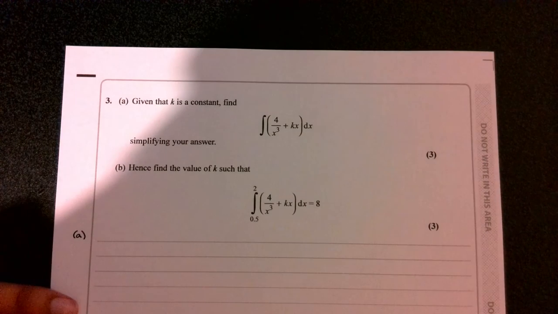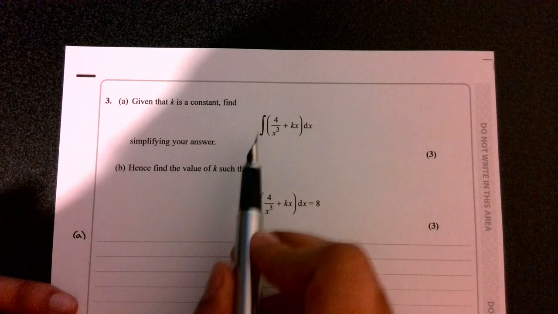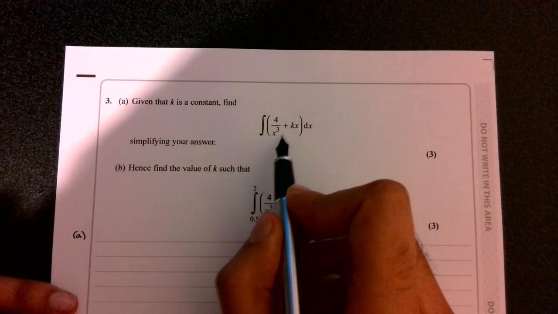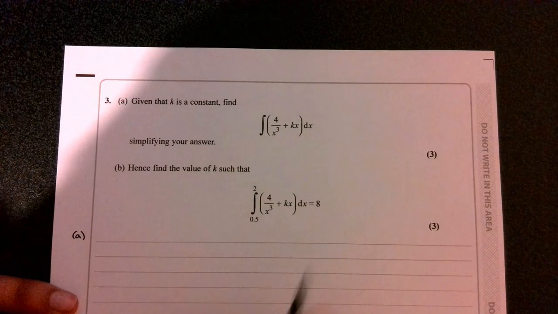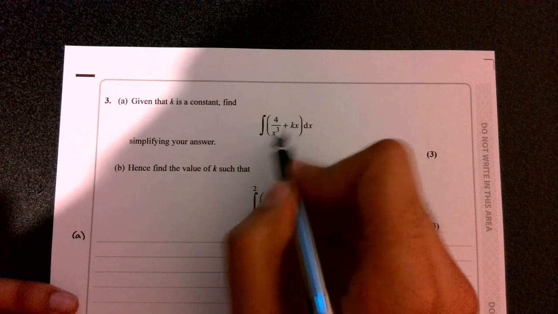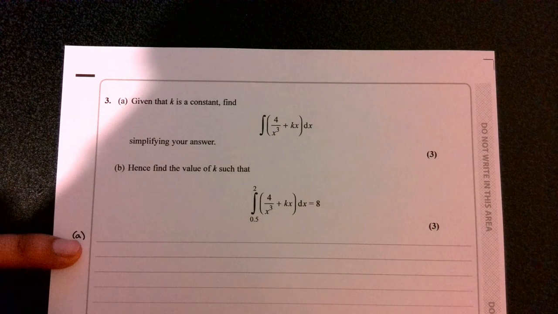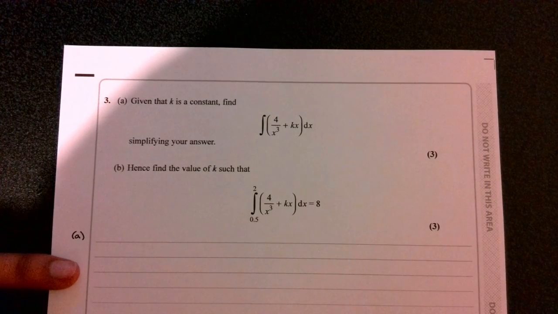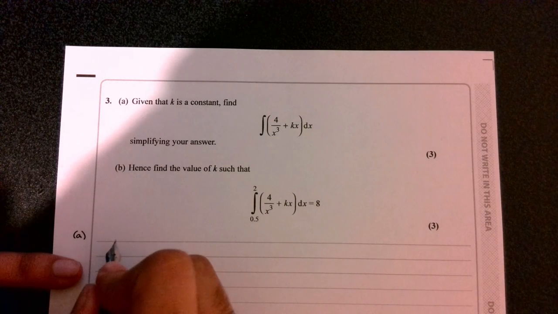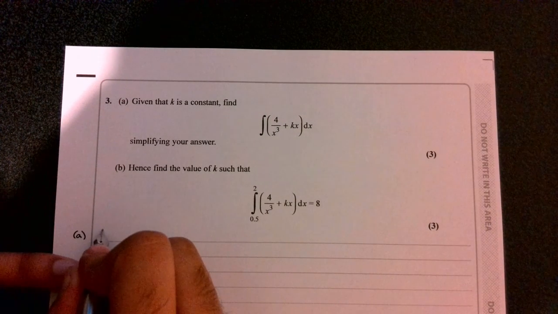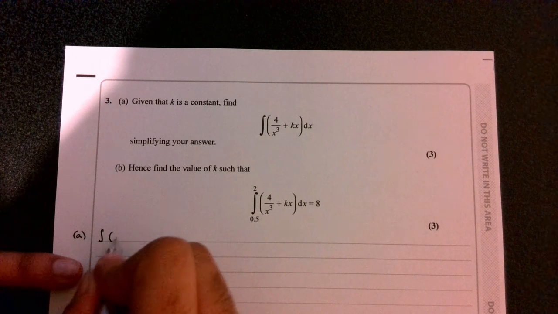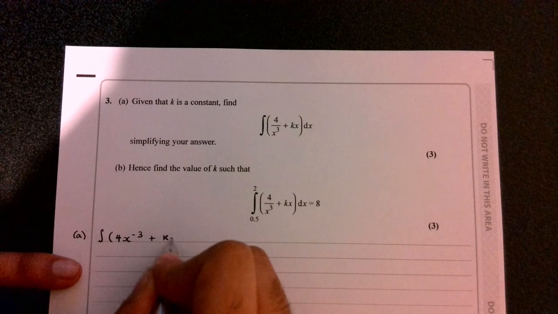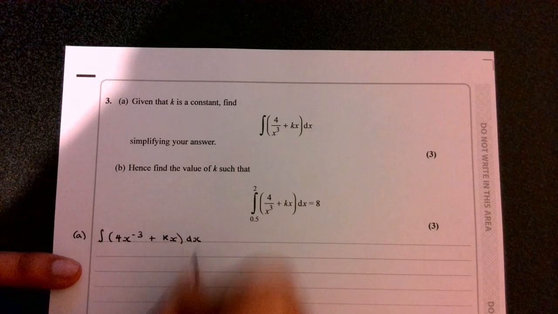For question 3 part A, given that k is a constant, we have to find the integral of 4 over x cubed plus kx with respect to x. And to do this, we can first of all rewrite 4 over x cubed in the form of regular indices. That means we can rewrite 4 over x cubed as 4x to the minus 3. So we have the integral over here of 4x to the minus 3 plus kx with respect to x.